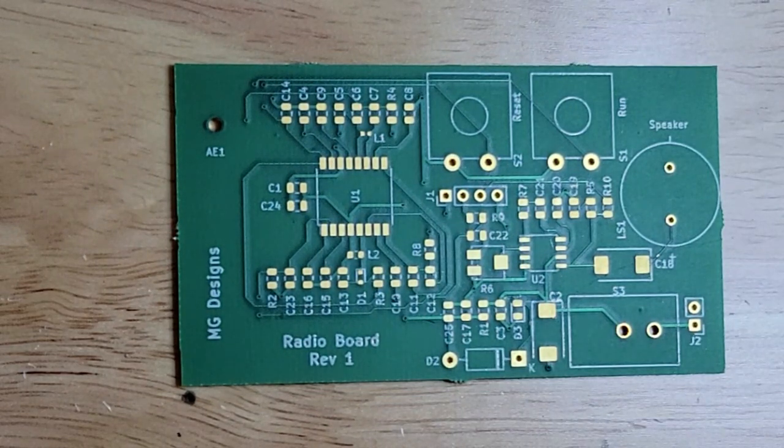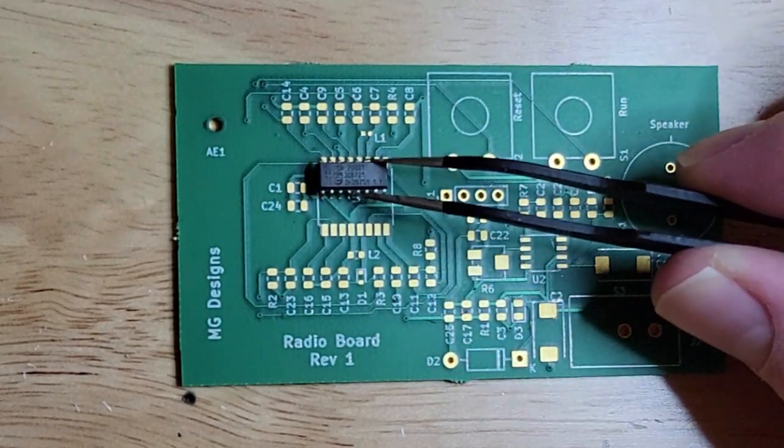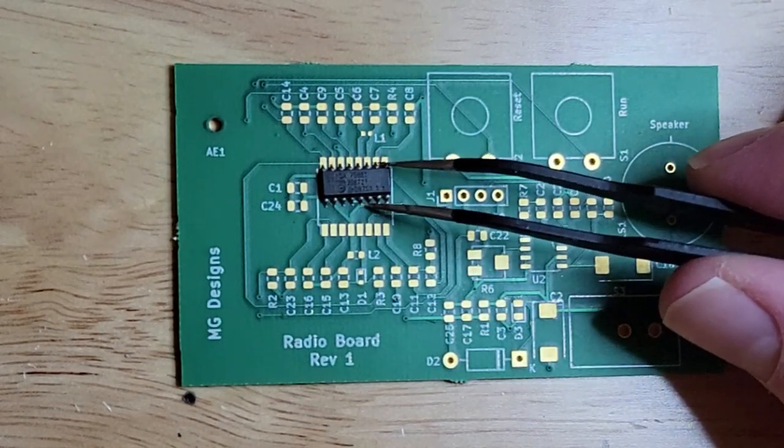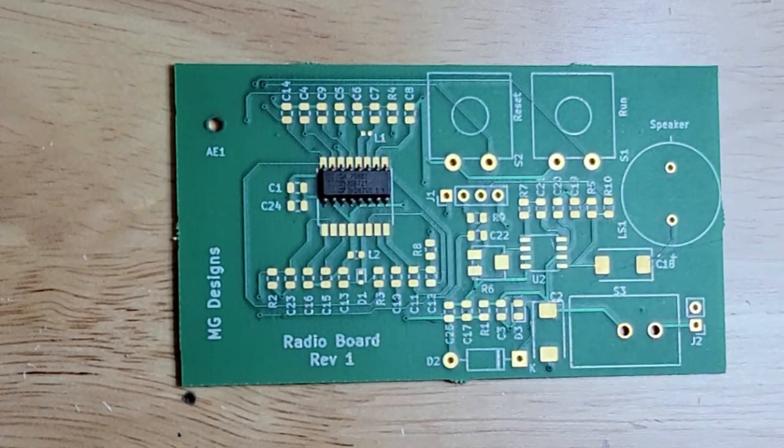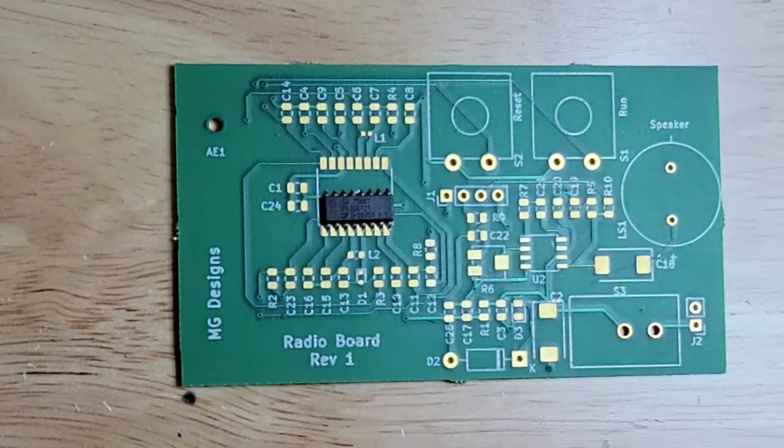And everything was going great until I tried to populate it, because it turns out there's a problem with the U1 chip. And here's the problem. If I line up the top row of pins, it's nowhere close to the bottom row of pins. If I line up the bottom row of pins, it's nowhere close to the top row of pins. Because I used the wrong sized footprint for this chip.